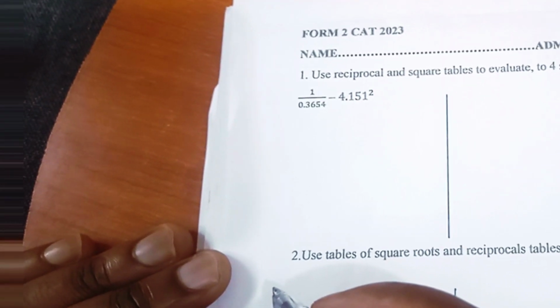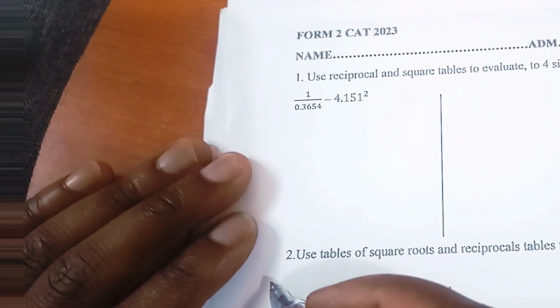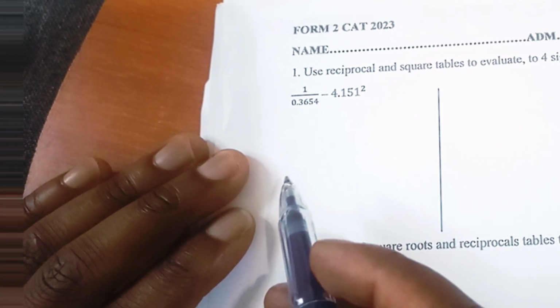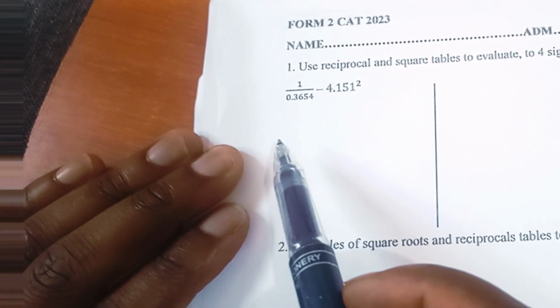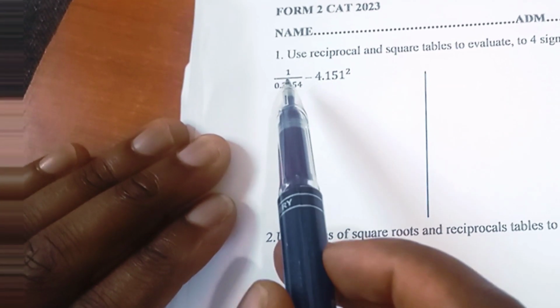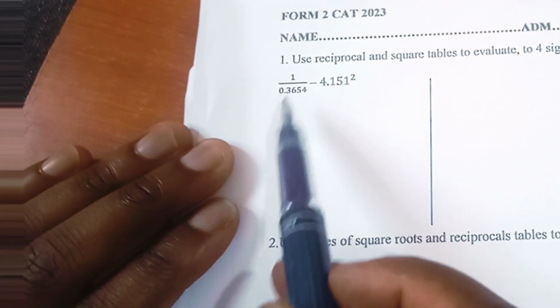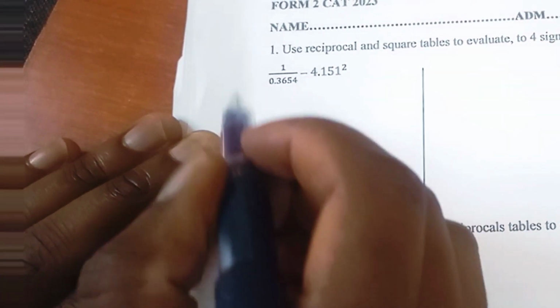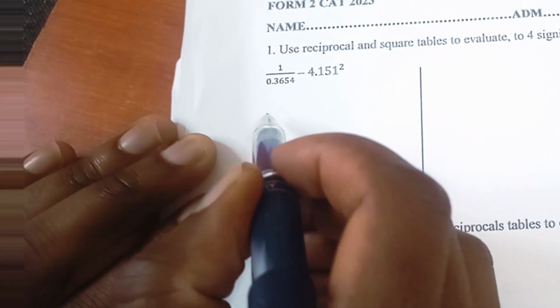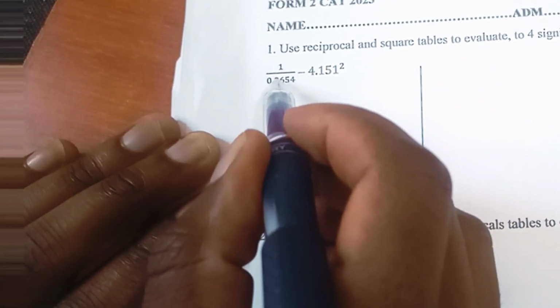Hello everyone and welcome once more. Today we look at reciprocal, square tables and square root tables. So we have a question here. So we first find the reciprocal of 0.3654. So we are going to express or write that number in standard form.